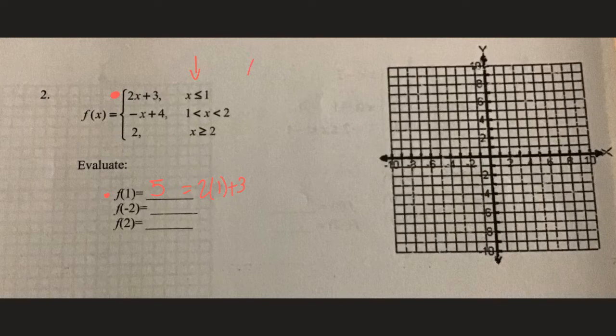It is (1, 5). I already had that x value, and they told me that 5 is my y value. So let's go ahead and mark that on our graph as well. (1, 5). Let's go to the next one, negative 2. Which category does negative 2 belong in? Is it less than or equal to 1, between 1 and 2, or greater than 2? You should actually discover, hey, this is also the same thing.